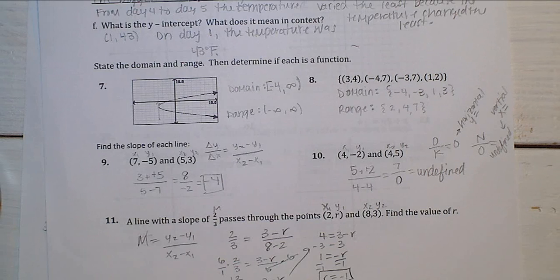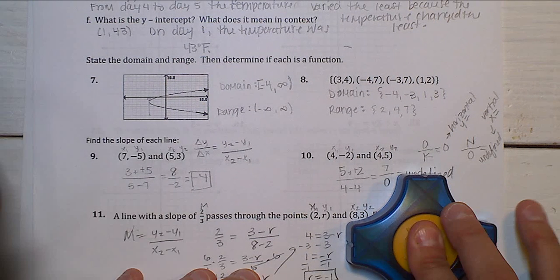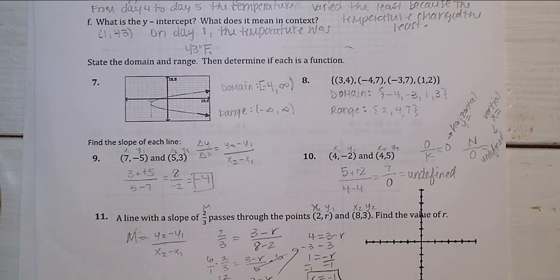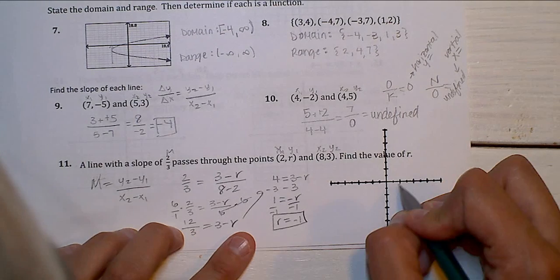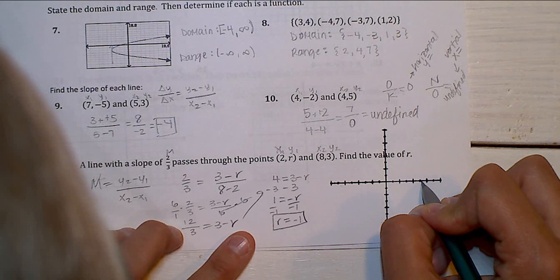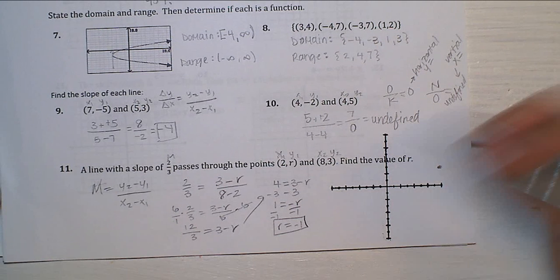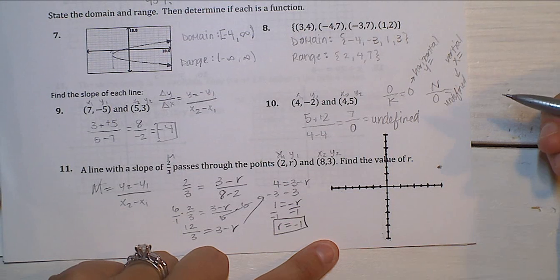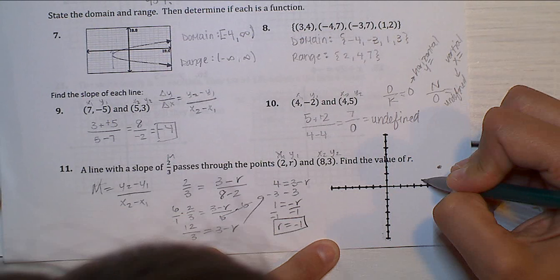Another way you can do this is to plot it on a coordinate plane. So if we plot this on a coordinate plane, what I would do is I would plot the point you know. So I would plot the point 8, 3. And I'm trying to get to the point when the value is 2. So I go down 2 over 3, but it needs to be a positive slope, so that doesn't work.